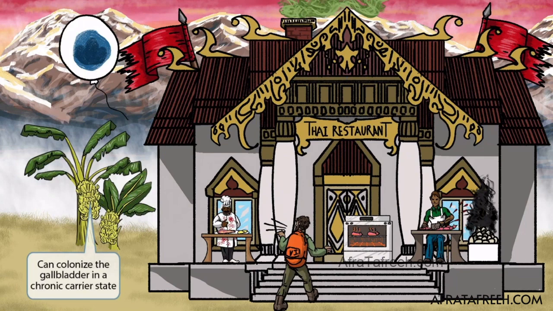So we've included the banana trees in this image to help you remember that when a patient becomes infected with Salmonella Typhi, they may enter a chronic carrier state where the bacteria colonize the gallbladder. This is problematic because the bacteria can proliferate and continue to be excreted in the stool, which poses an infectious risk to other people, especially among those who are food handlers.